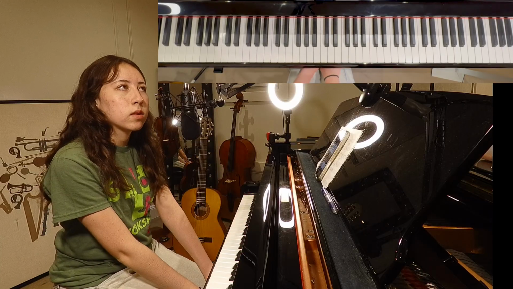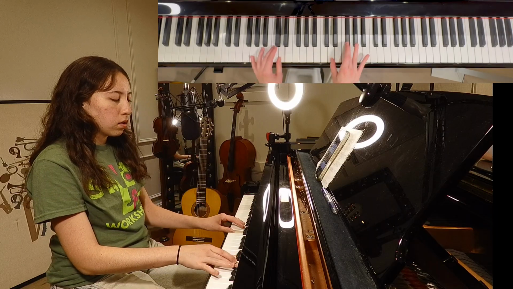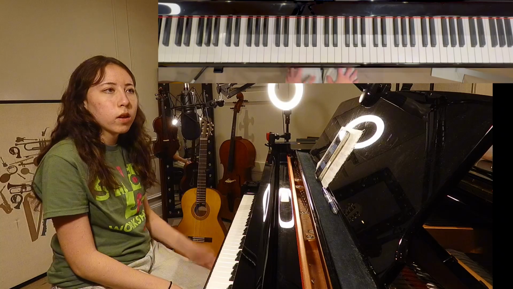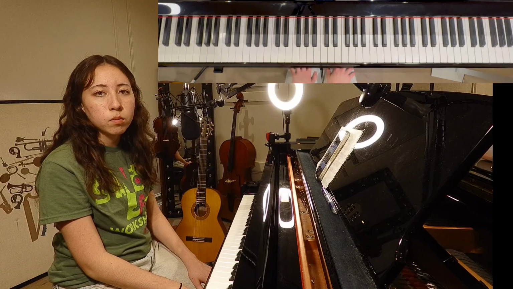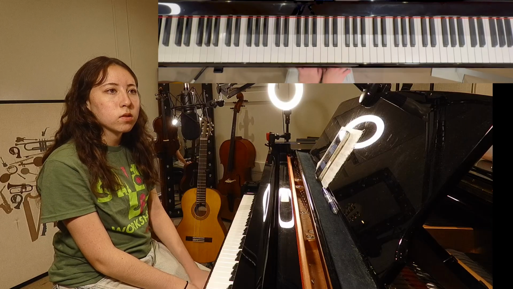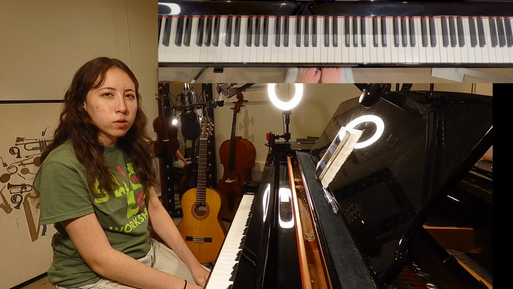One could say it sounds less like modal interchange and more like modulation because it's like two different majors right next to each other. But also, you could technically call it modal interchange. So that's also something to consider. There's almost never only one right answer for something.